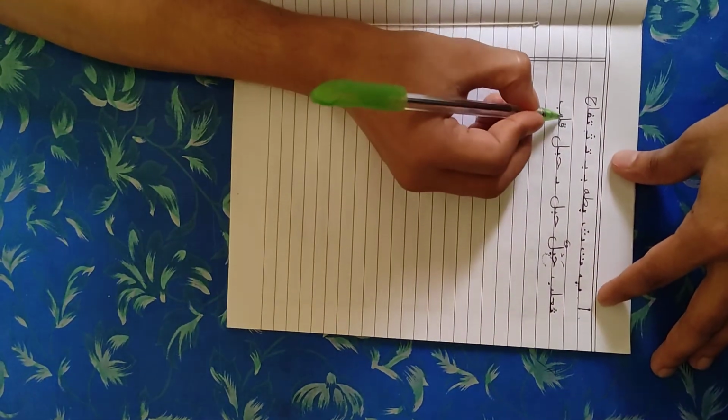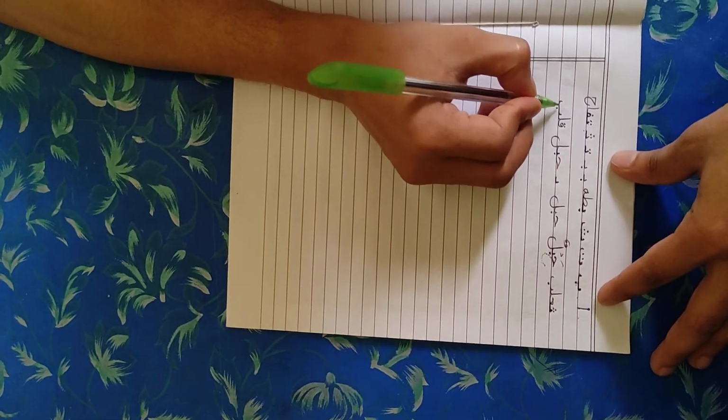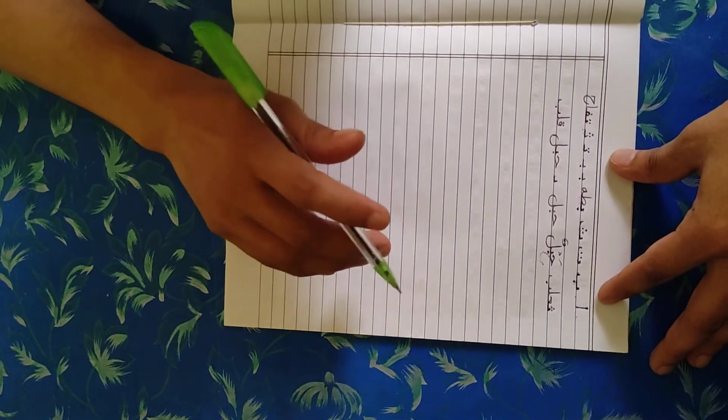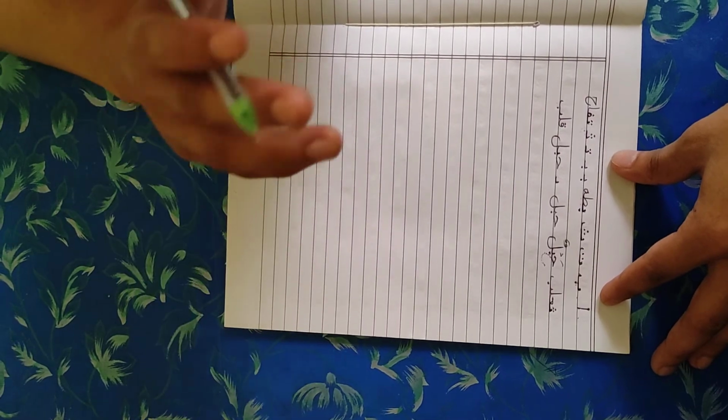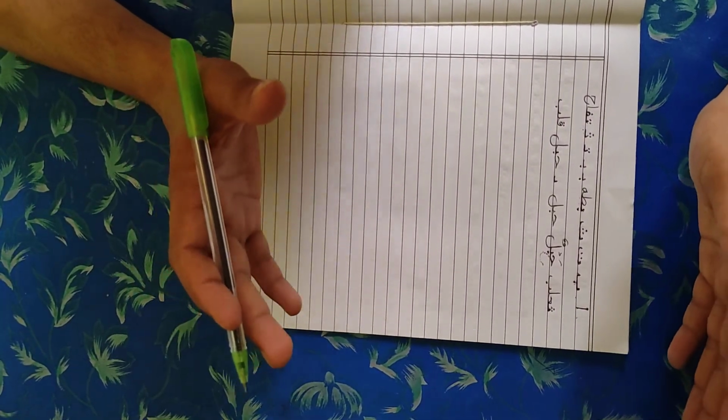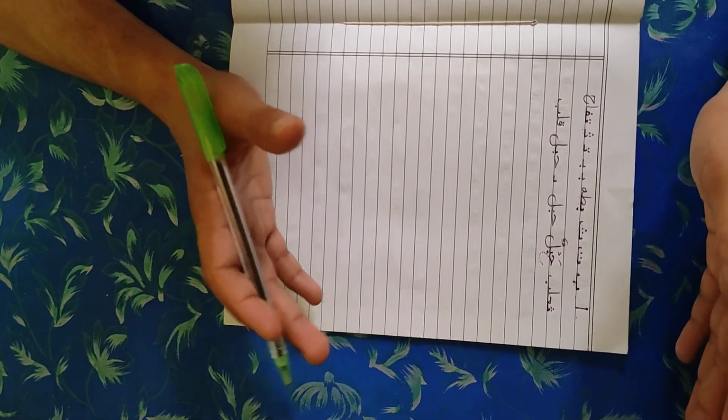And ba will be written fully. I am giving you a trick. If you want to write a letter at the end of a word, then you have to write the full form of that letter, and that will be called the final form.